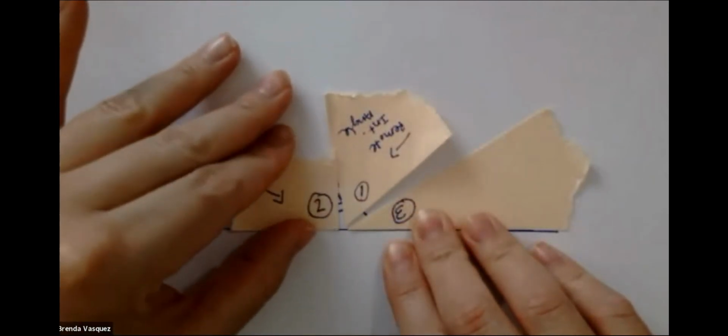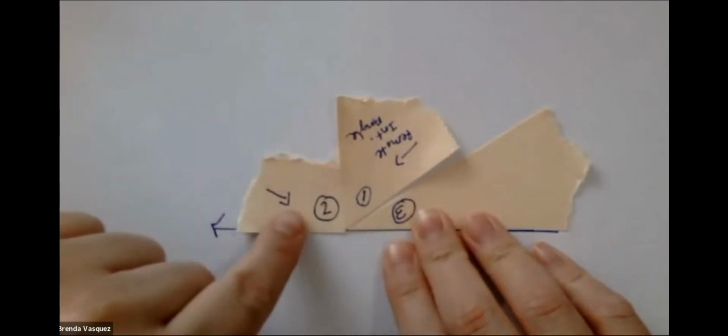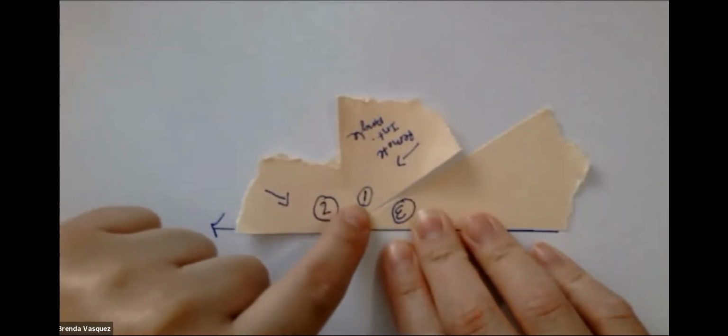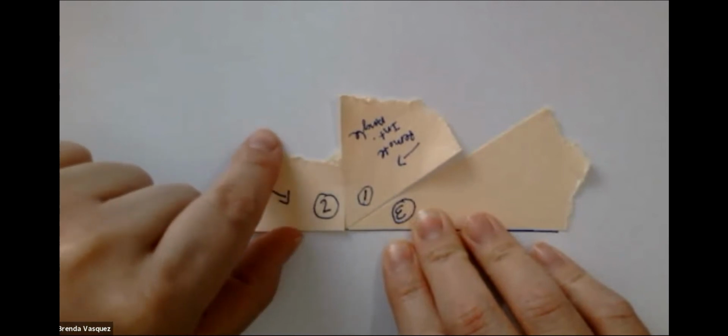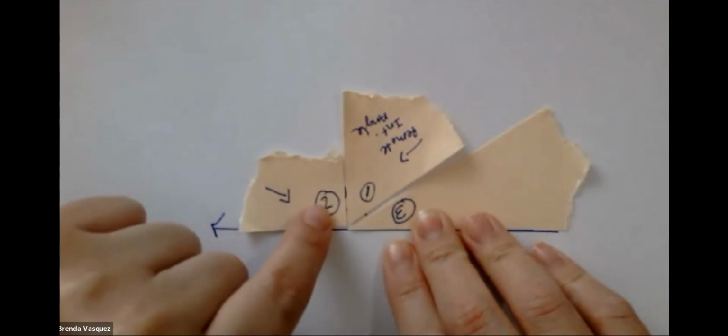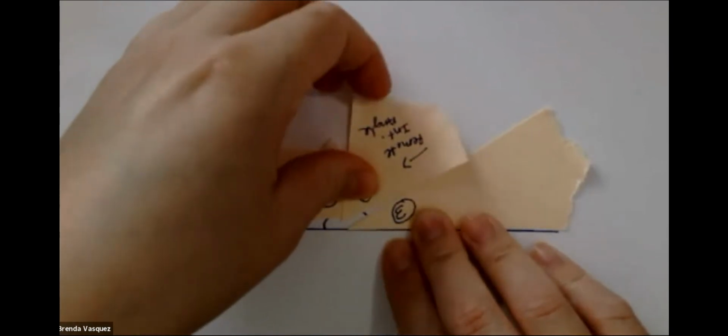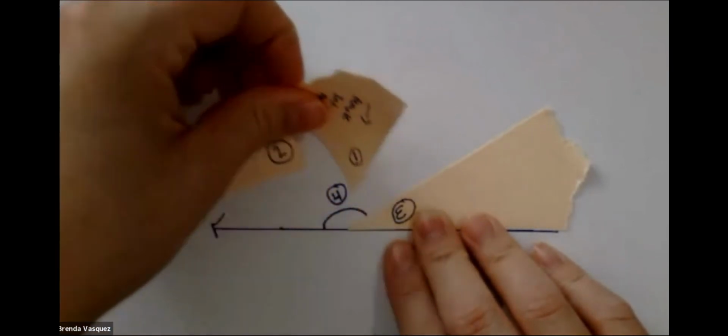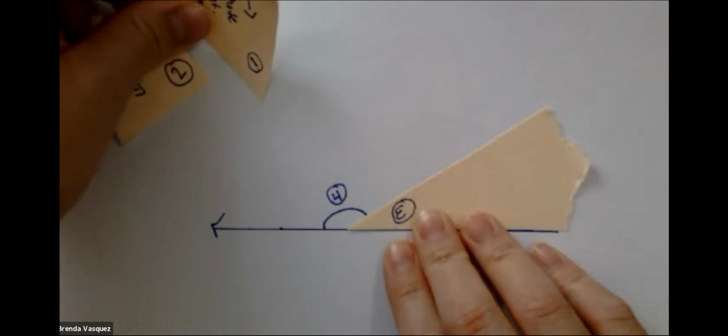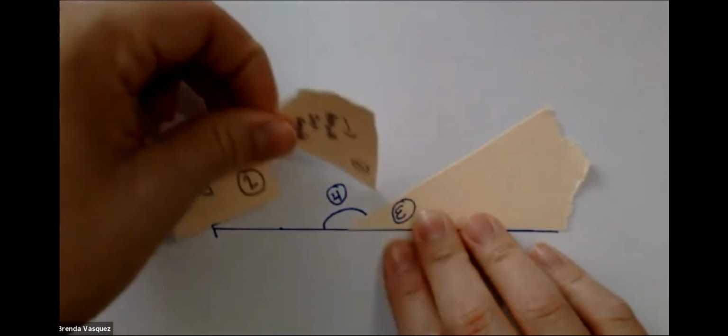Wow. So what can we say? We can say that whenever we add the 2 remote interior angles, meaning angle 1 and angle 2 together, it will give us the sum of that exterior angle, angle 4 in this case.